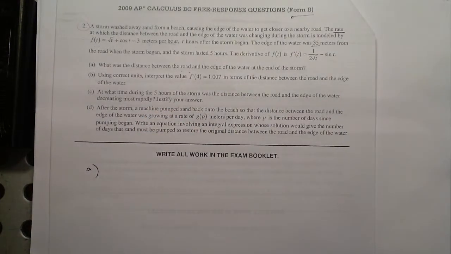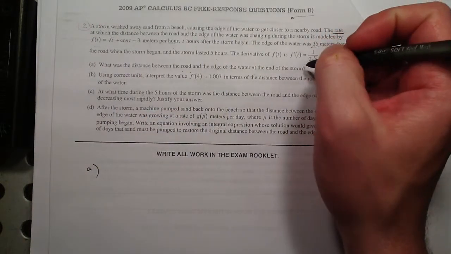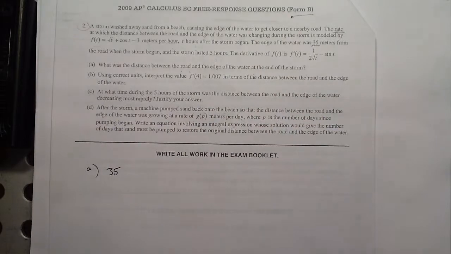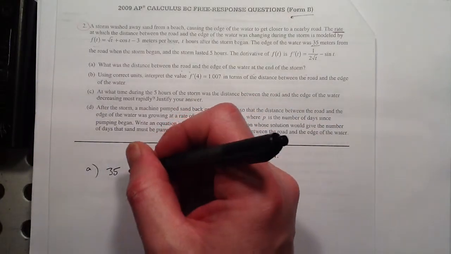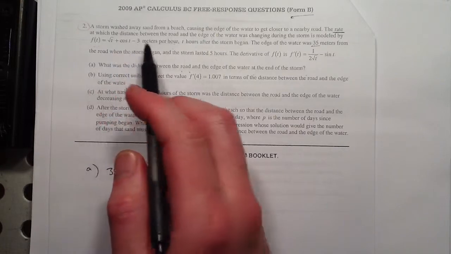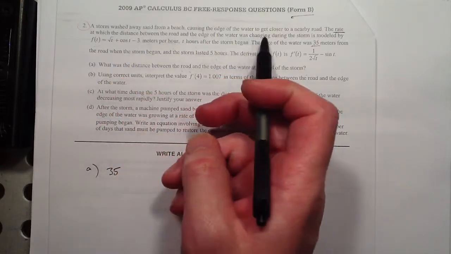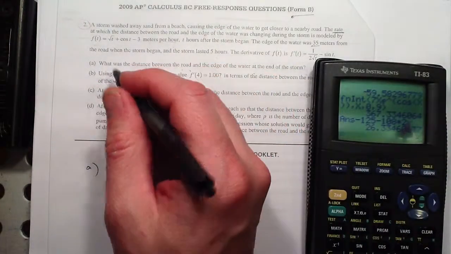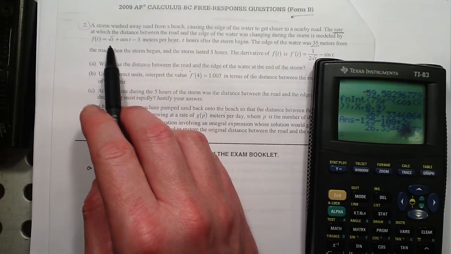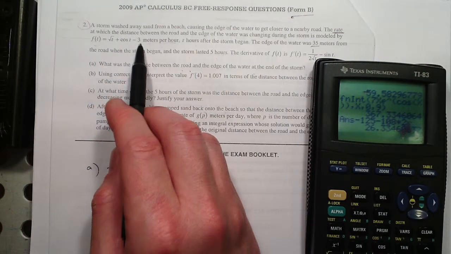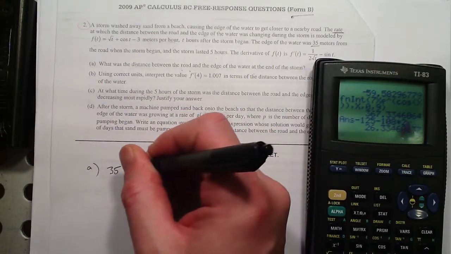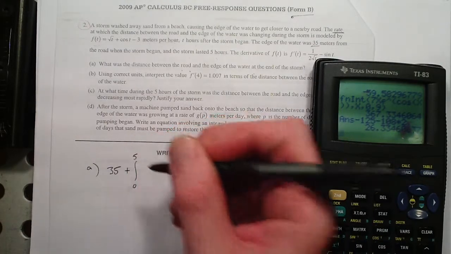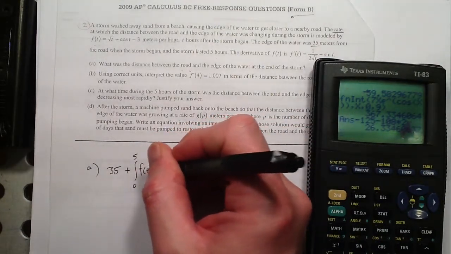Well, let's see. The road, we started at 35, right? And then the rate is this function here. This is the rate that the distance between the road and the edge of the water was changing. I'm not sure, but this is going to give us a negative number. So the end of the storm, that's from 0 to 5 of this.